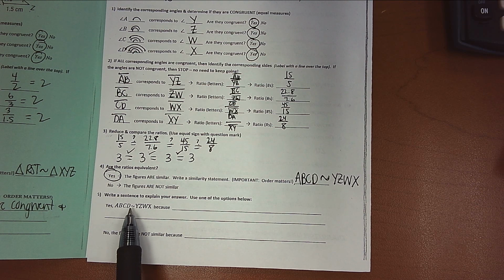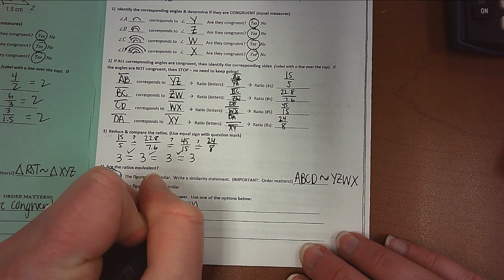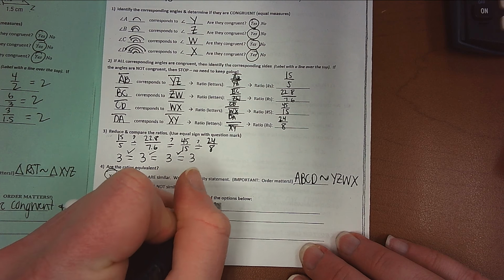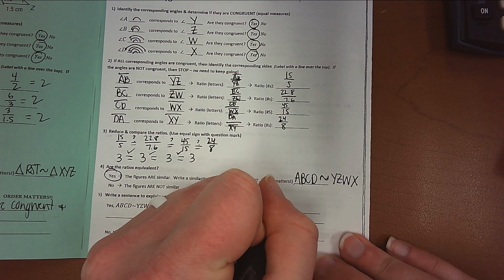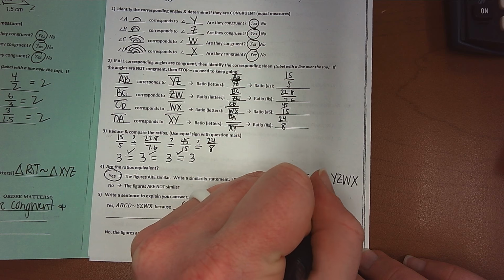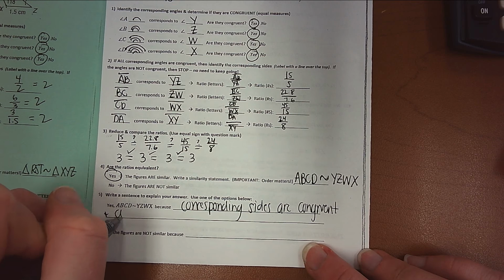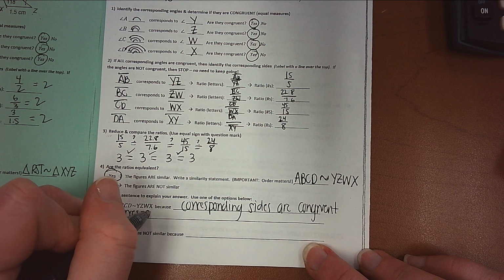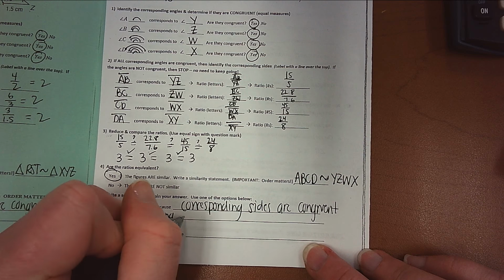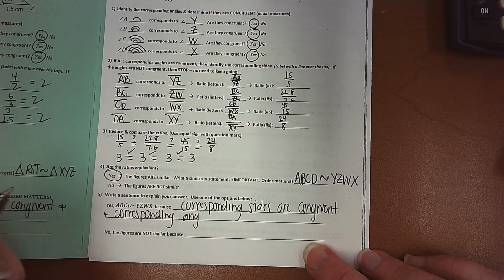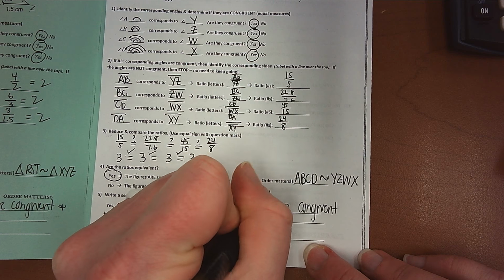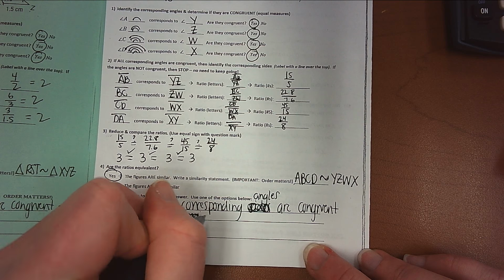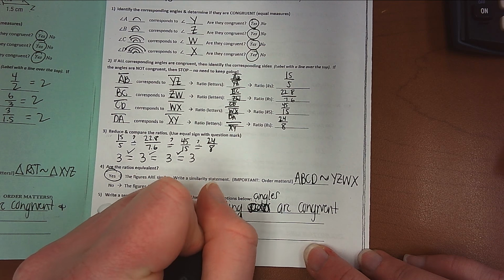Yes, ABCD is similar to YZWX because corresponding angles are congruent and corresponding sides are proportional.